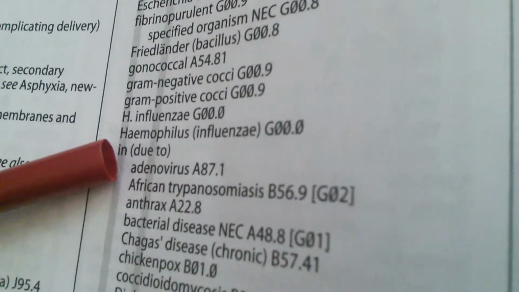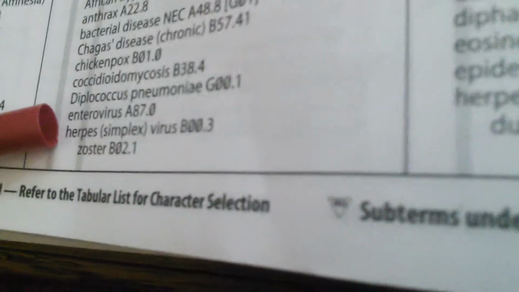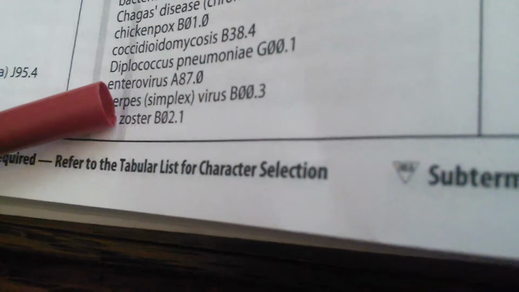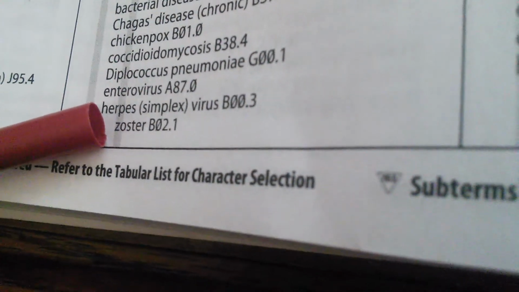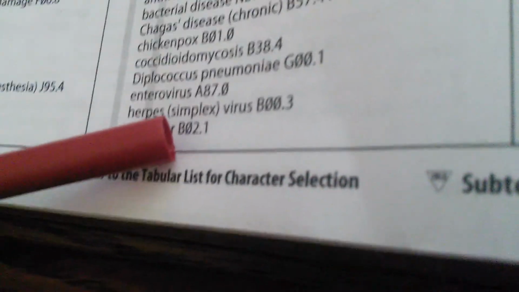Down to in due to, and from there we go all the way down to herpes simplex virus. Then we go lastly to zoster, and we get the code B02.1.